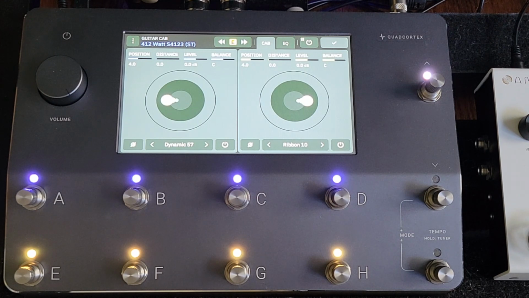But these are very small tweaks. If you start moving the mics around, I think in the end you're just going to be like, oh, that doesn't work, and you're going to go back to the default. So just leave it where it is.